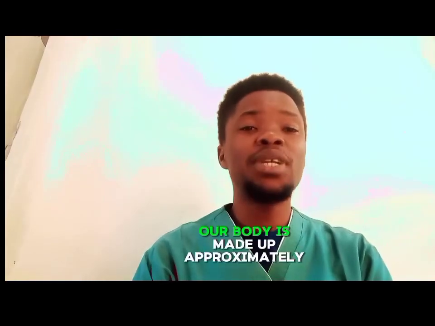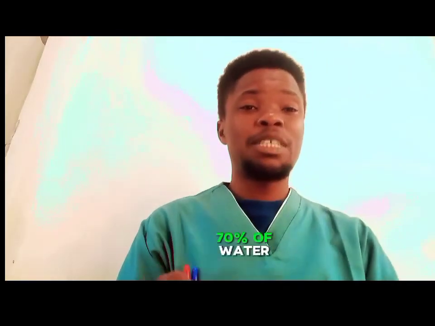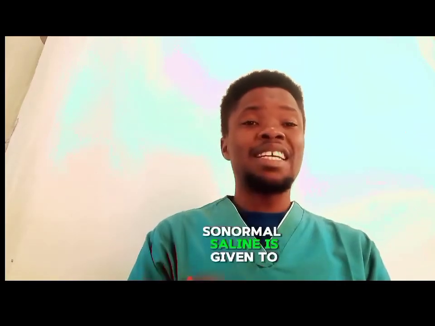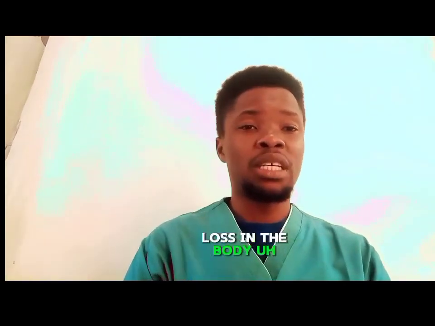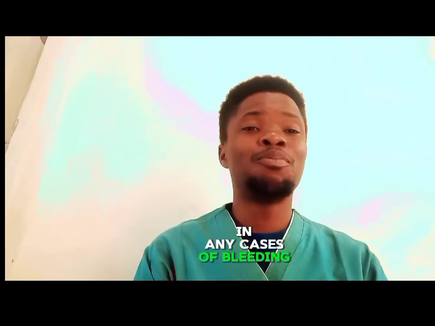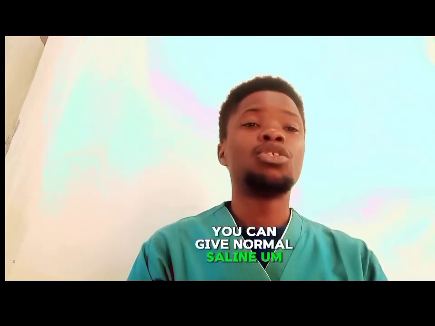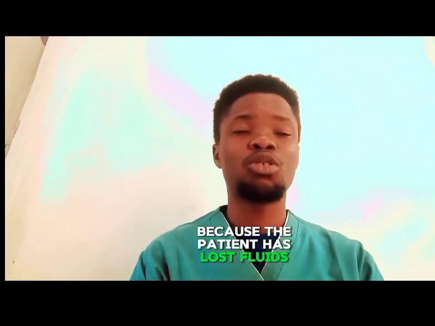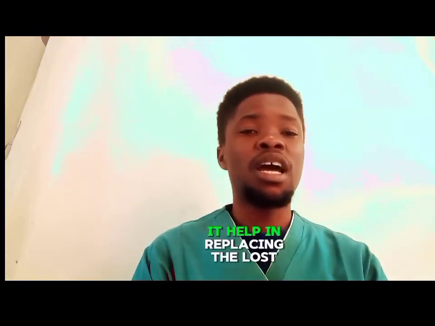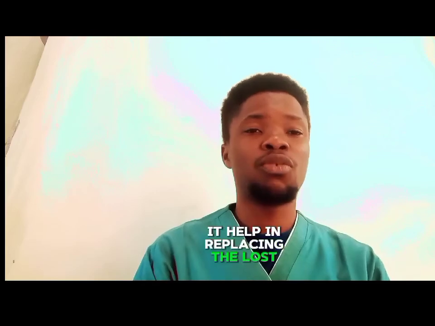As we all know, our body is made up of approximately 70% water. So normal saline is given to replace the fluid lost in the body. Maybe in cases of bleeding, a patient came to you with excessive bleeding, you can give normal saline because the patient has lost fluid. It helps in replacing the lost fluids in the body.